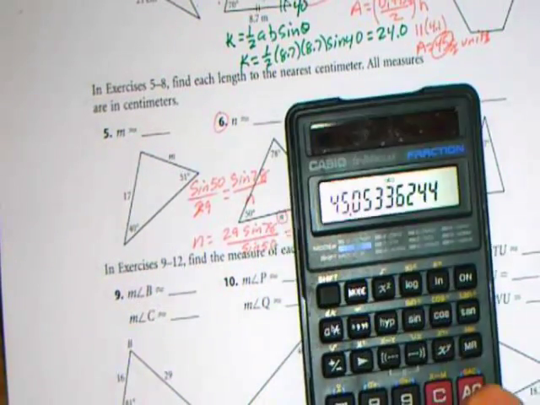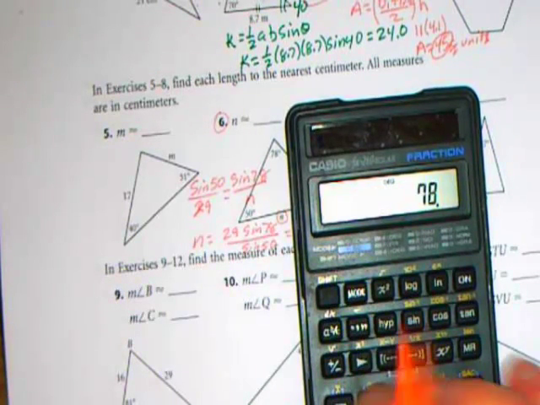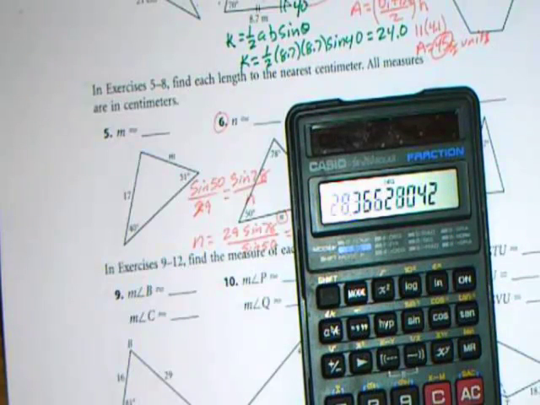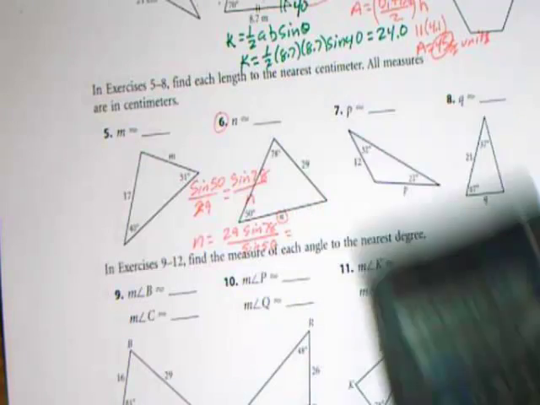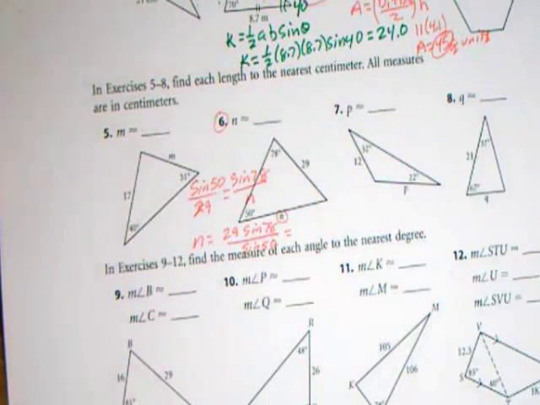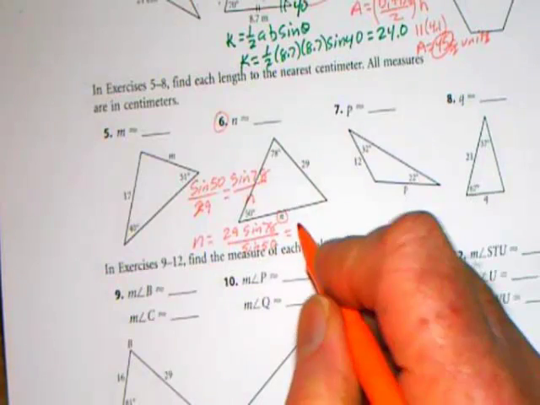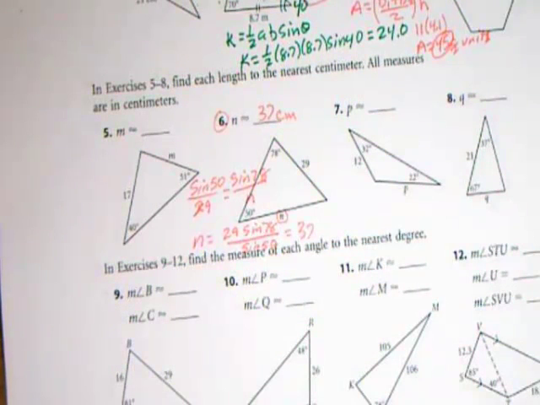So 29 times the sine of 78 divided by sine of 50 comes out to be 37.02. This needs to be rounded to the nearest centimeter, so 37 is the answer that they're looking for, and the answer is in centimeters for that one. Let's look at number 8.